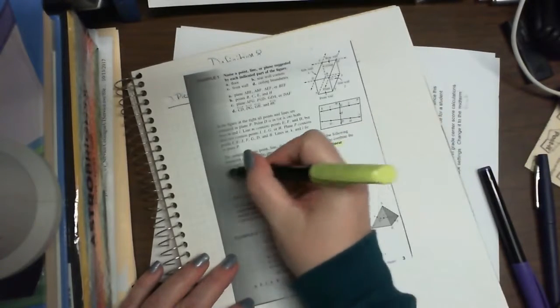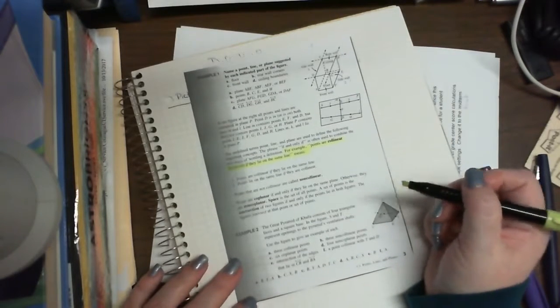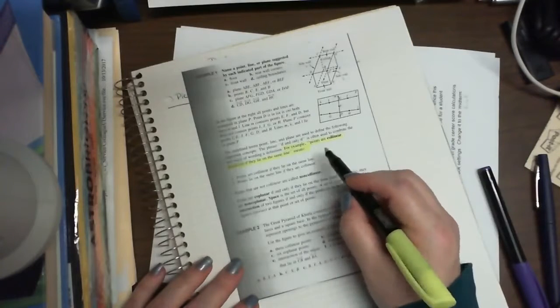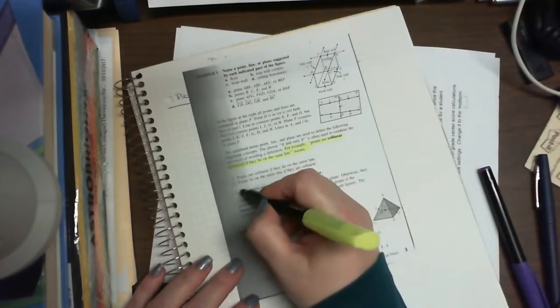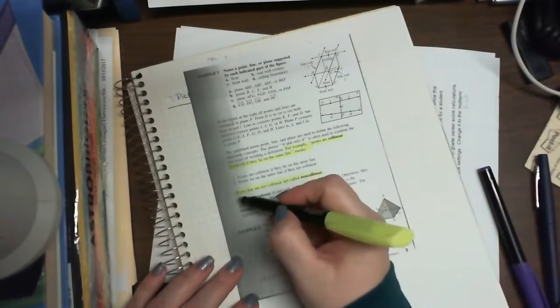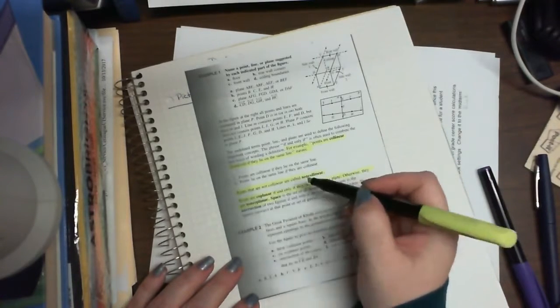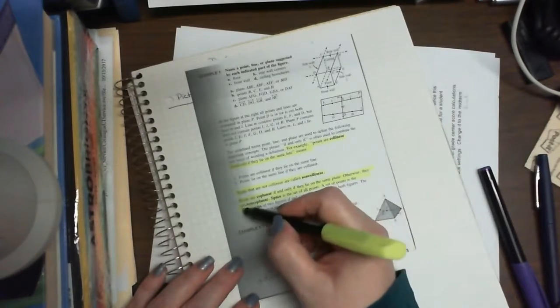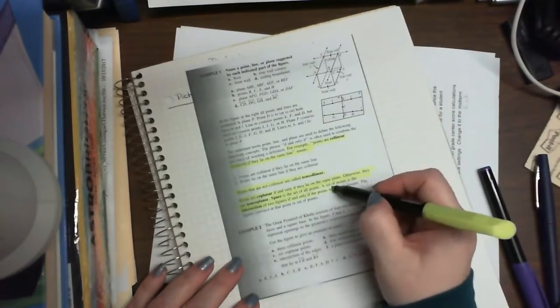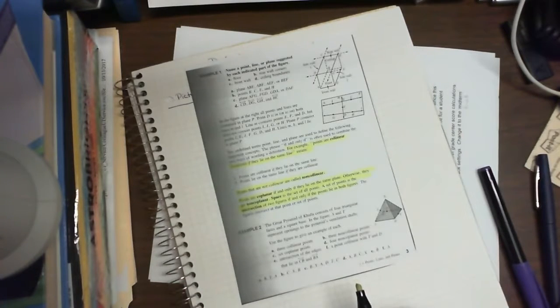For example, points are collinear if and only if they lie on the same line. And then they give more information about it. And then points that are non-collinear are not collinear. Coplanar points. Space and intersection. So that takes care of all of our highlighting.